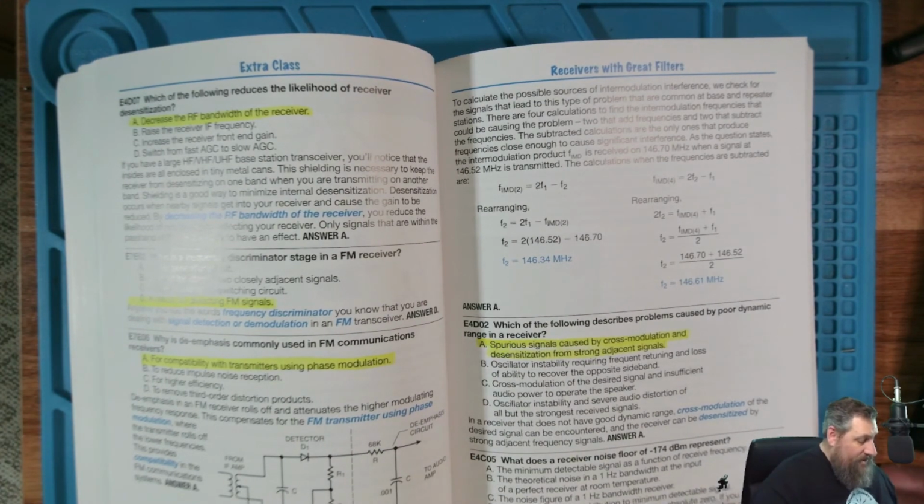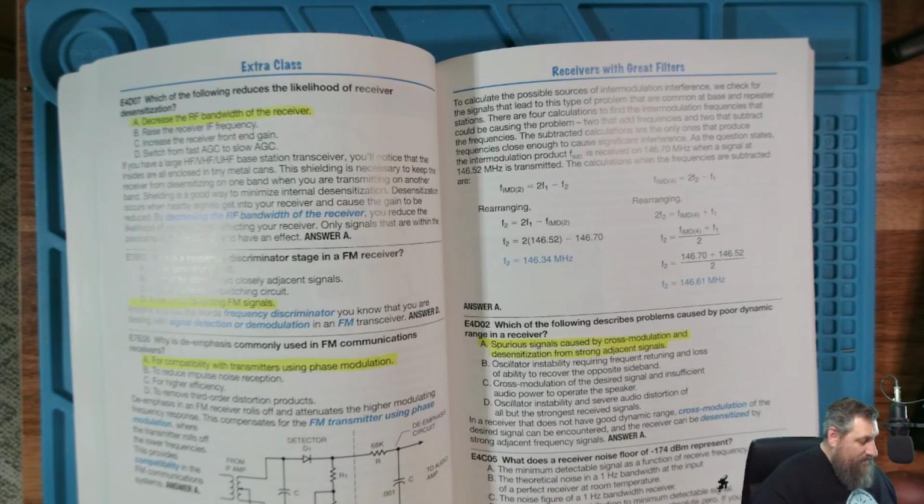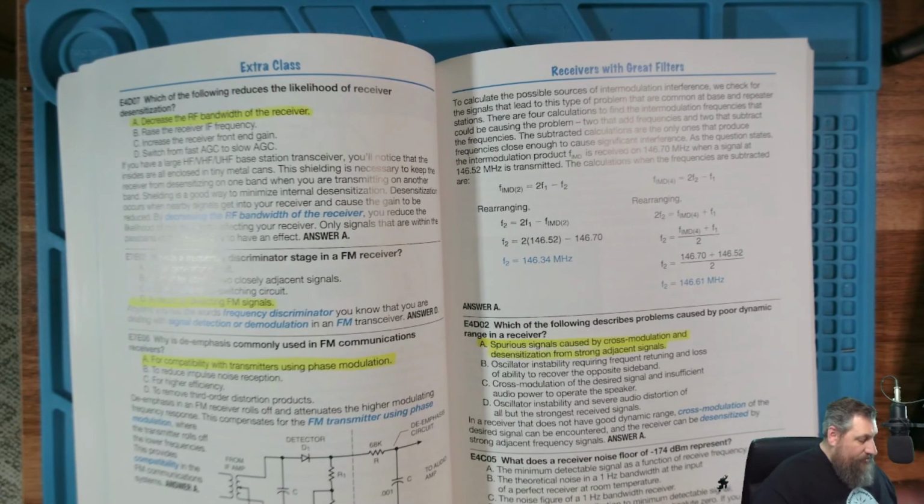So what does a receiver noise floor of minus 174 dBm represent? Correct answer is B, the theoretical noise in a 1 hertz bandwidth at the input of a perfect receiver at room temperature.